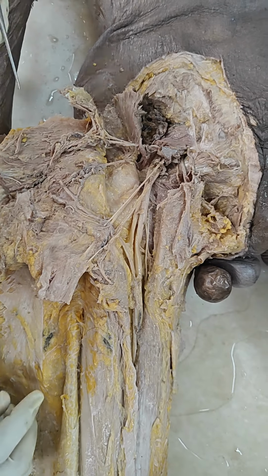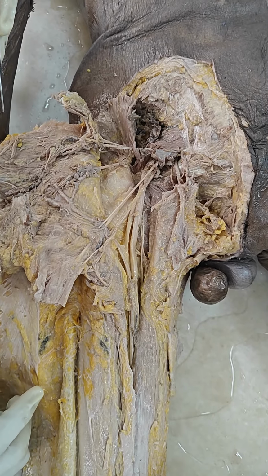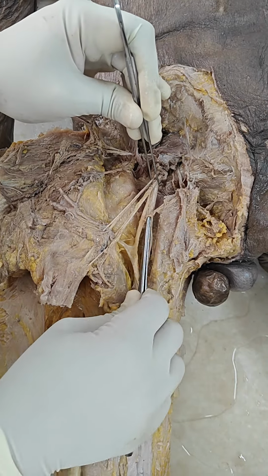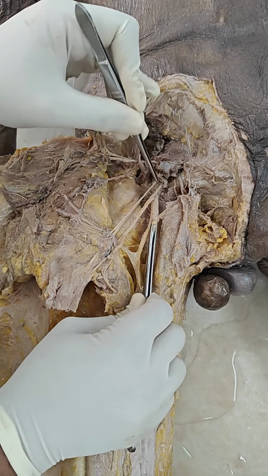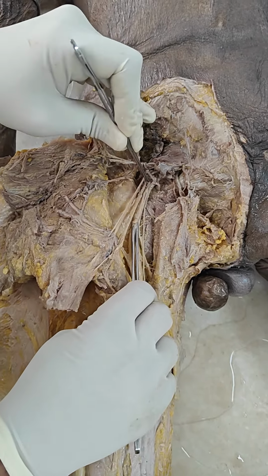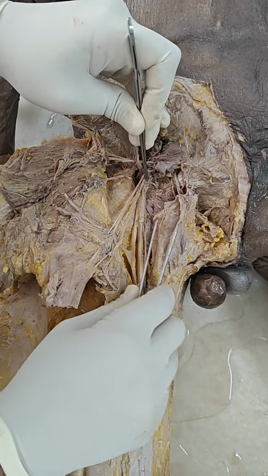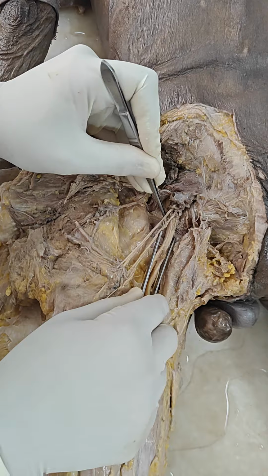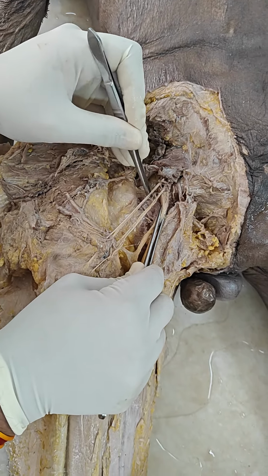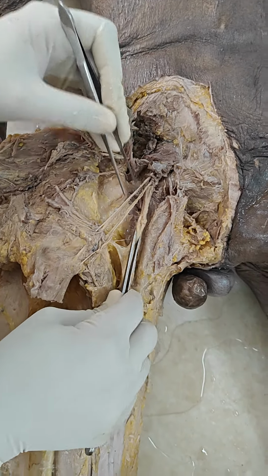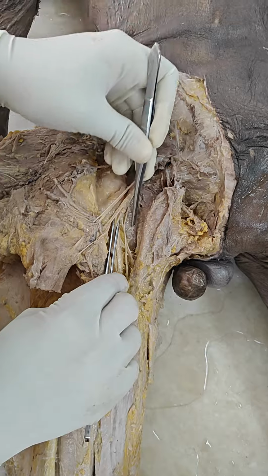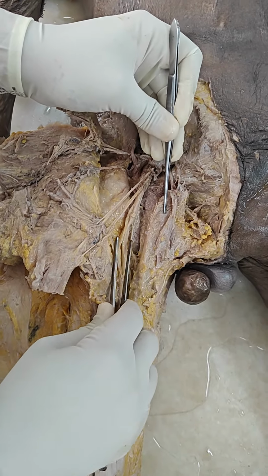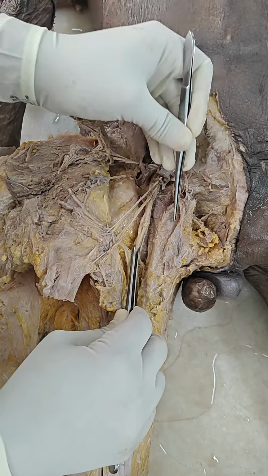Hope you understand the structure of the gluteal region, and mainly you have to understand the sciatic bed, which is formed by the lateral rotators of the thigh, and particularly the muscles superior gemelli, obturator internus, inferior gemelli, and quadratus femoris. These are the four muscles. Medially there is the ischial tuberosity, and laterally there is the greater trochanter.